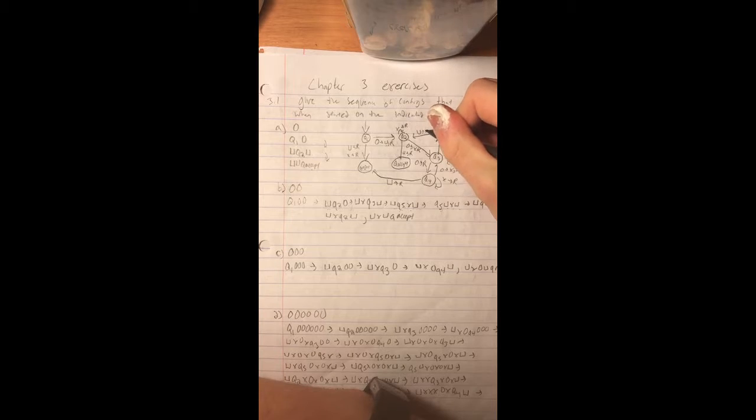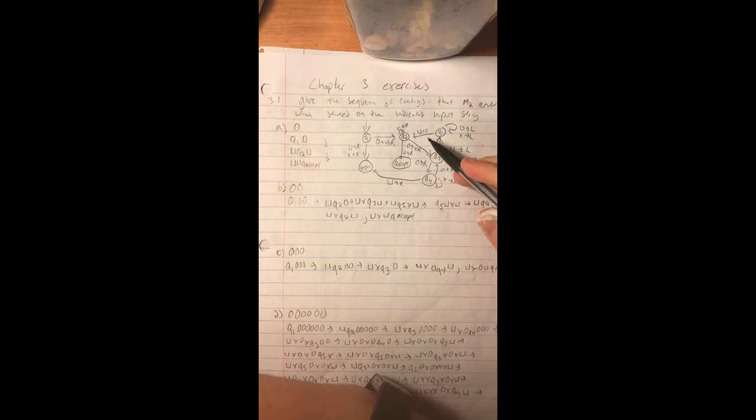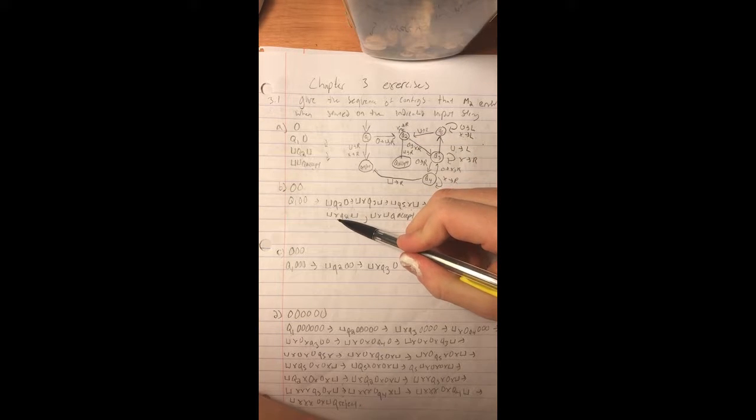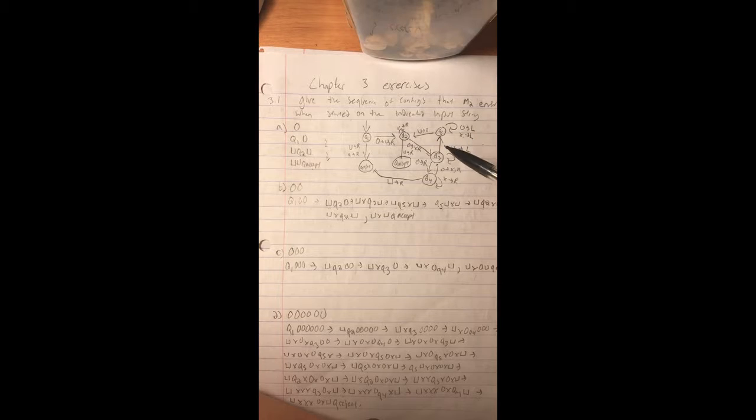Sorry, that was supposed to be this one. So here you move to your right, because there's a blank to your right, and you shift into Q2. So now you got blank, Q2, X, Q2.